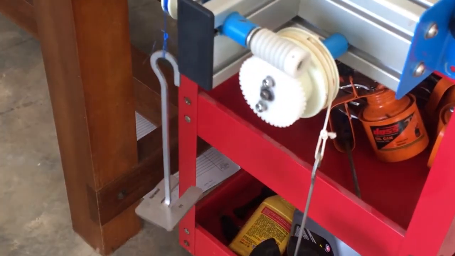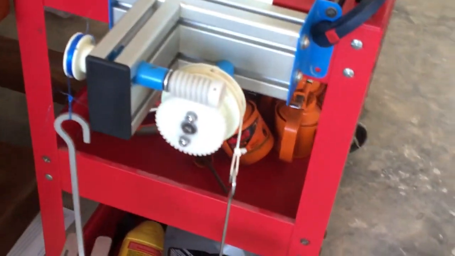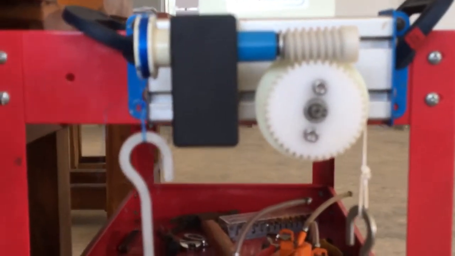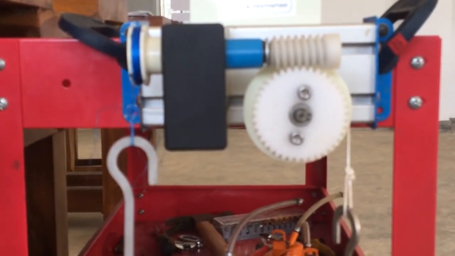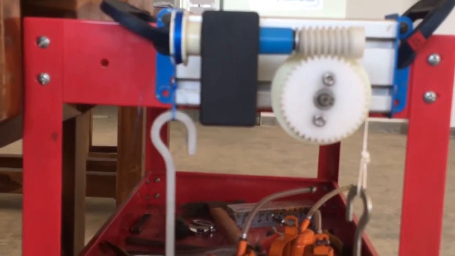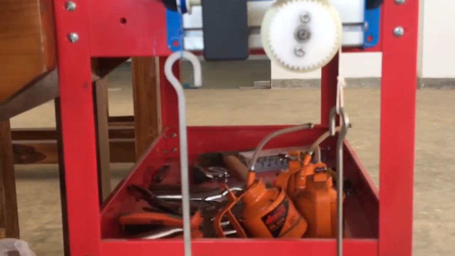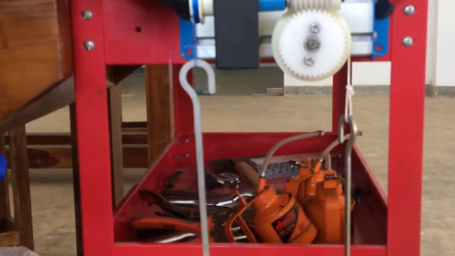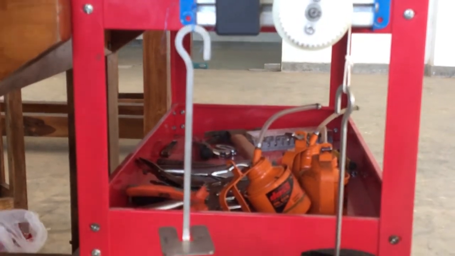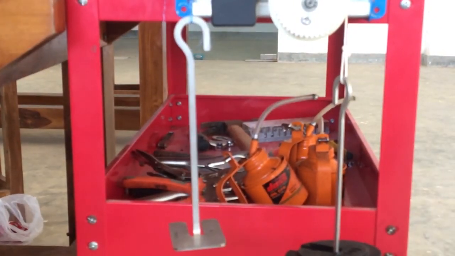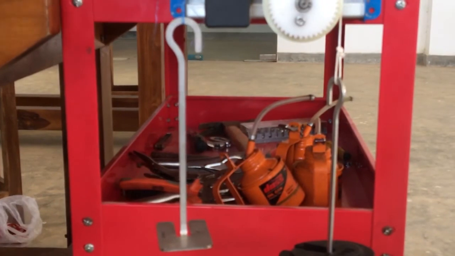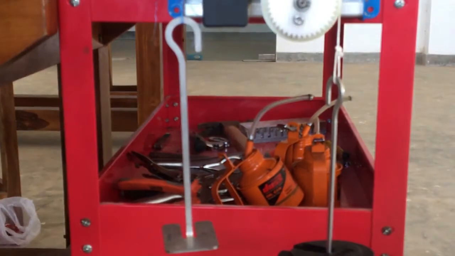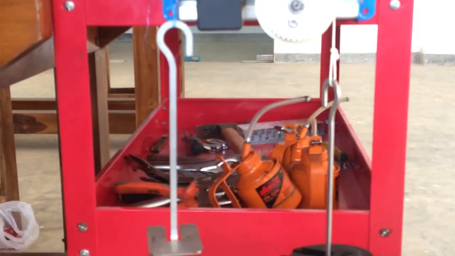After adding 10 Newton, we have to wind the fine cord around the drum on the worm shaft, add the hanger and apply weights to the hanger. So I add the fine cord to this shaft with a hanger. Now we are going to gradually add weight on this side to see how much effort we need to just lift the load.